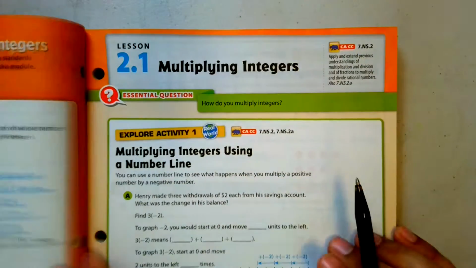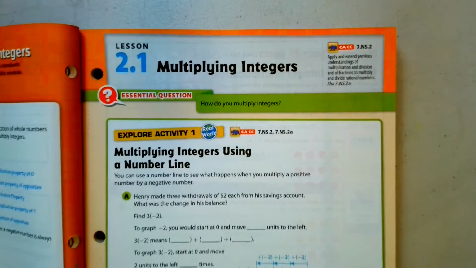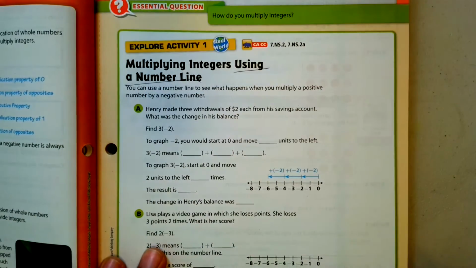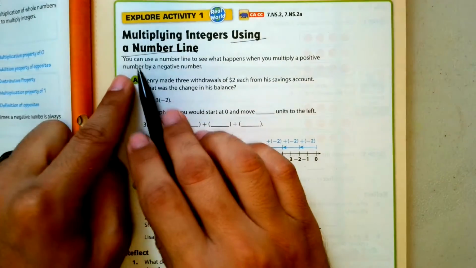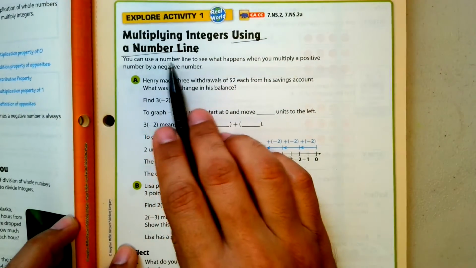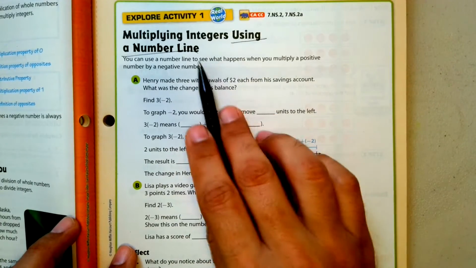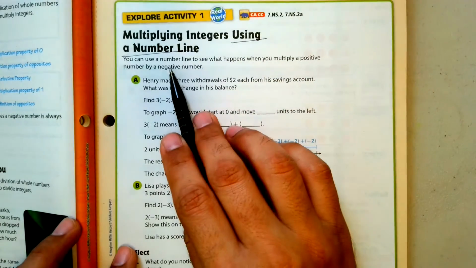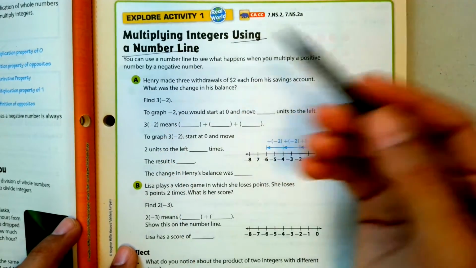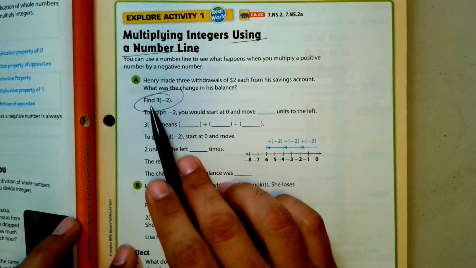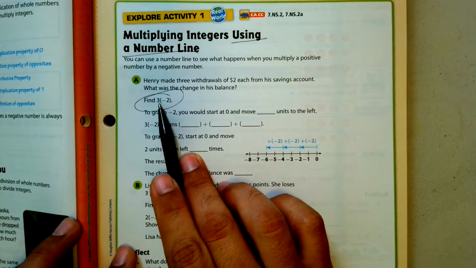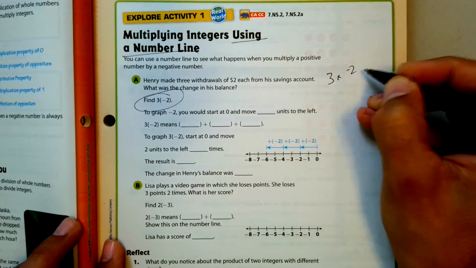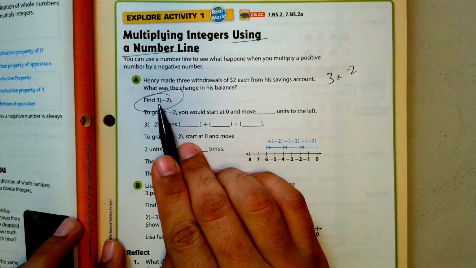So, coming back here, what we're going to be working on is multiplying integers using a number line, all right? So what we want to understand when we read this section, you can use a number line to see what happens, to prove what happens when you multiply a positive and negative number. So in this case, what we're trying to do in this first example is we're trying to multiply 3 times negative 2. Okay? Instead of writing 3 times negative 2, we just write 3 next to the parentheses negative 2.